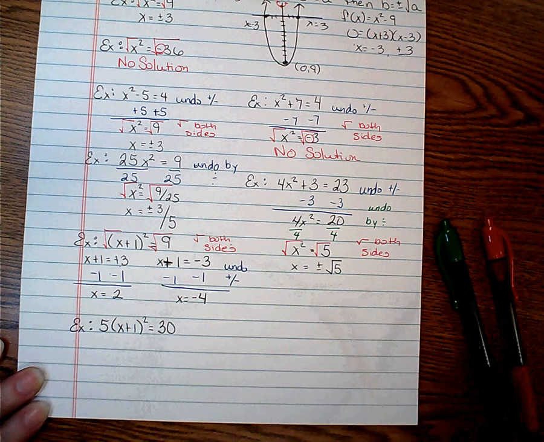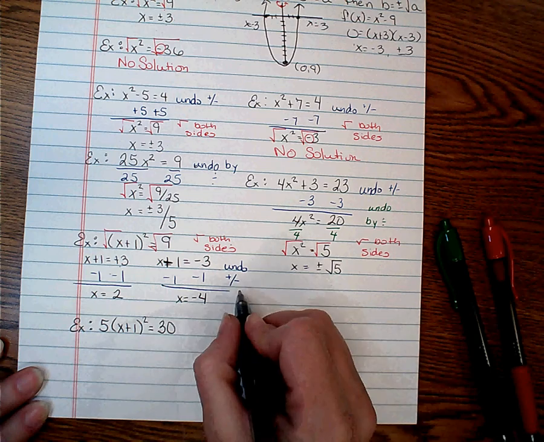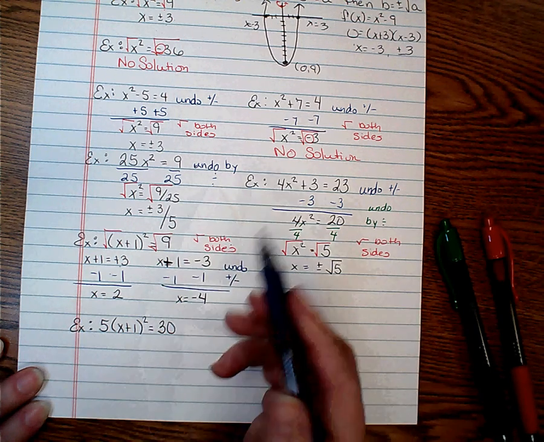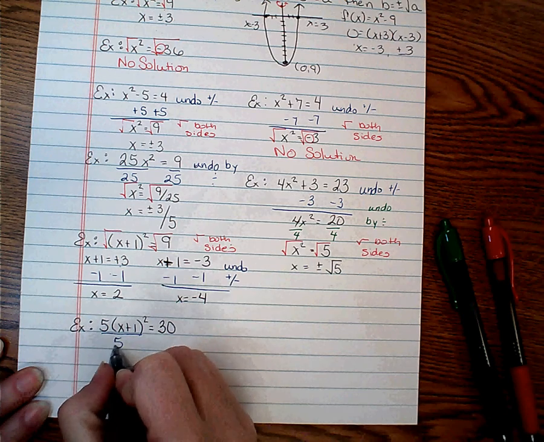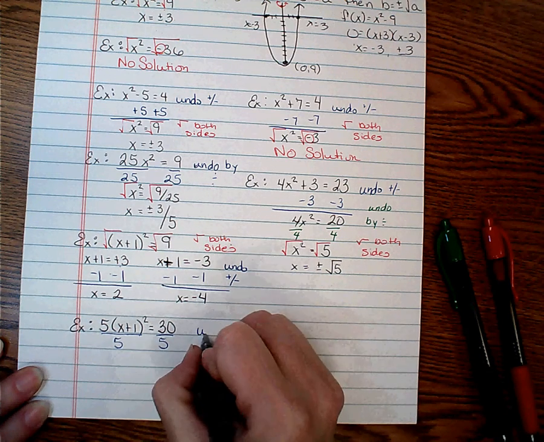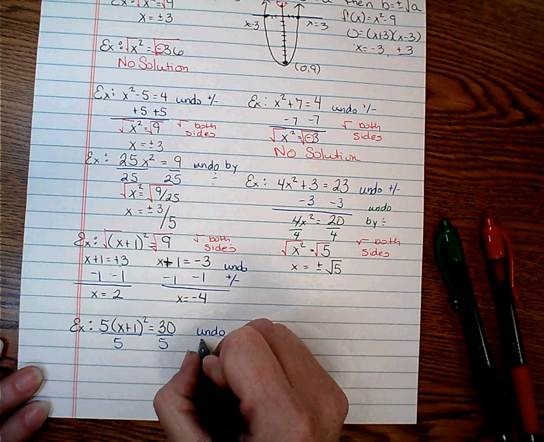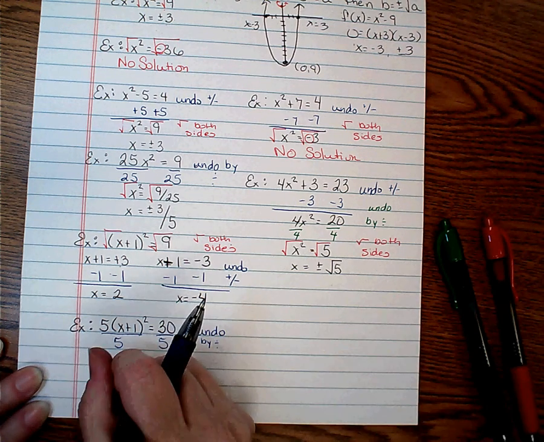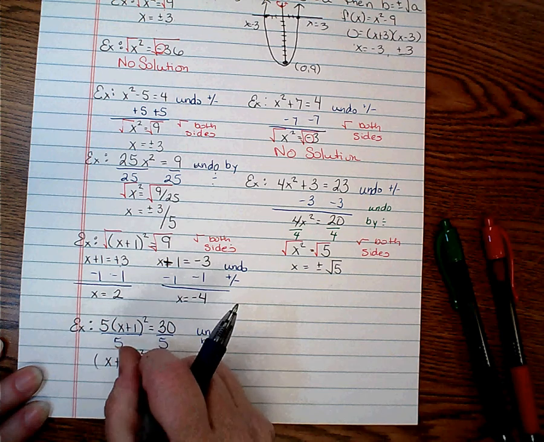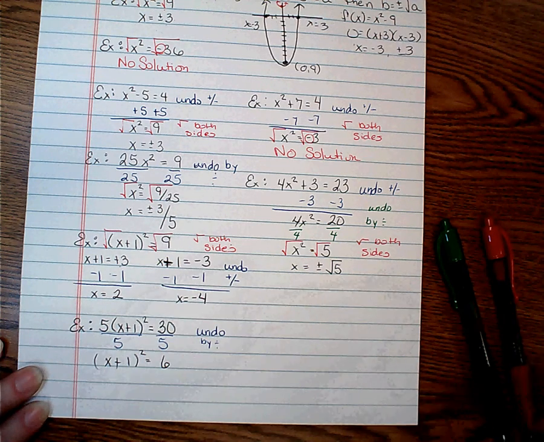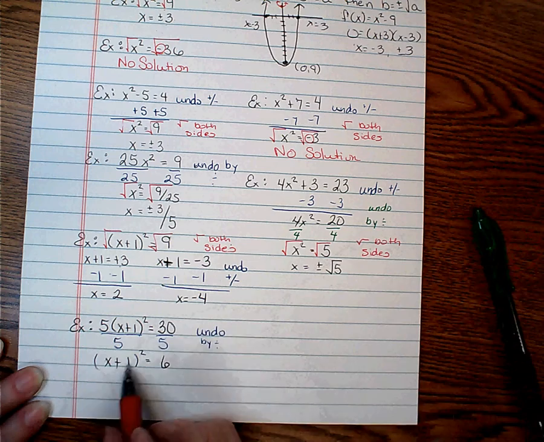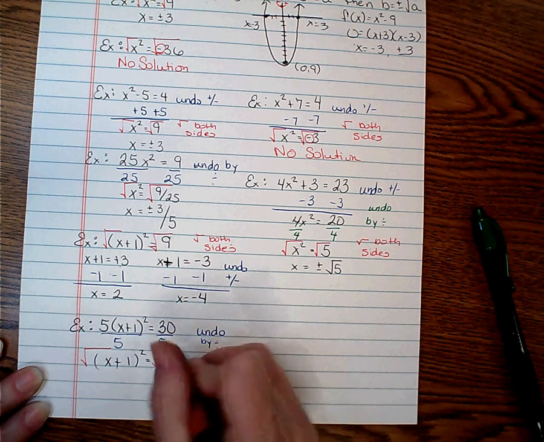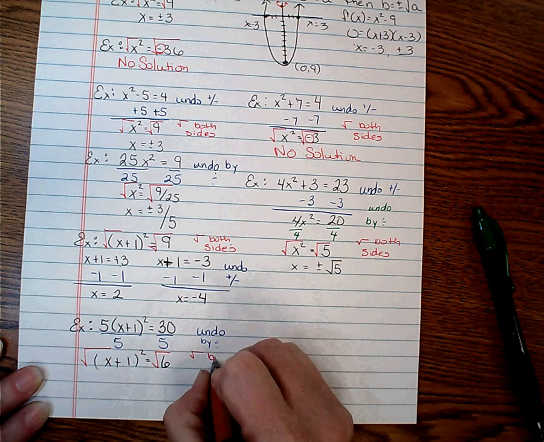Now, before I do anything, I have to undo the multiplication by division just like I did here. So let's divide by 5. So now we have (x plus 1) squared equals 6. And my parentheses is isolated, so let's take the square root of both sides.